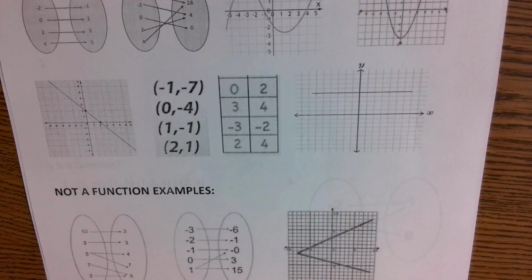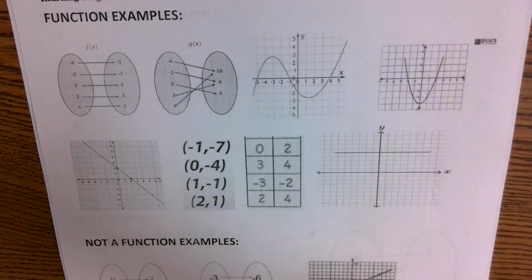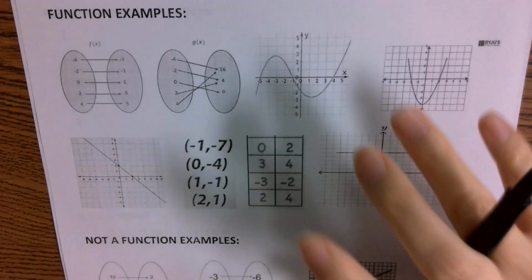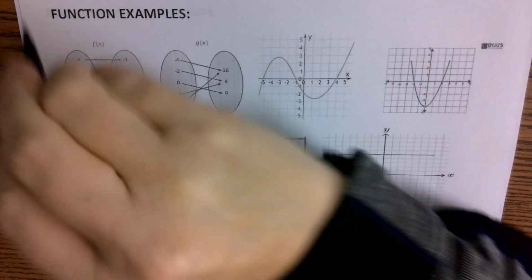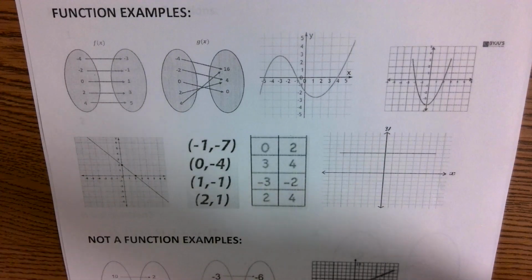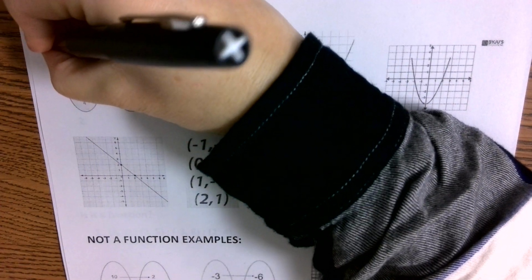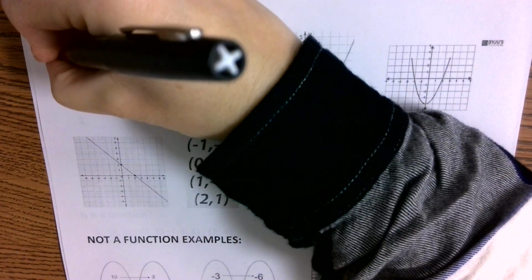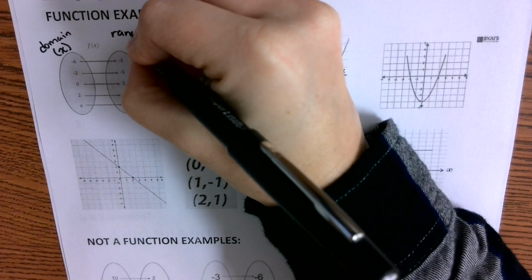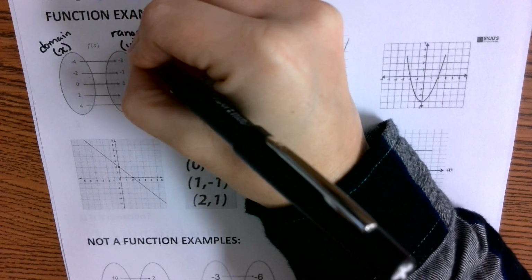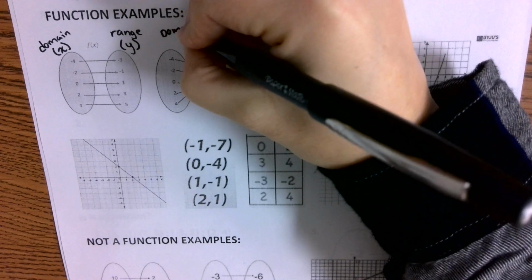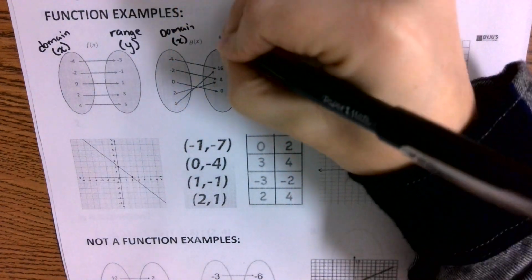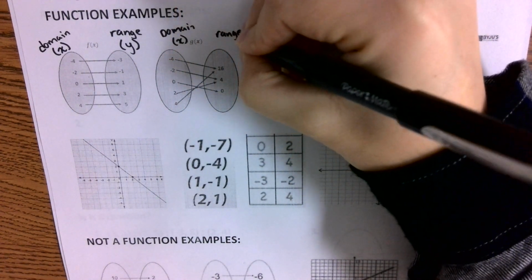Okay, let's take a look at these again. For the ones that are functions, remember when we're talking about functions, we're talking about domains compared to ranges. For these examples here, the left side is considered to be our domain, which is our x values, our input. The right side is considered to be the range, which is your y values, your output. Again, same thing here. This is your domain on the left side, which is your x. These are your range values. Those are your y values.